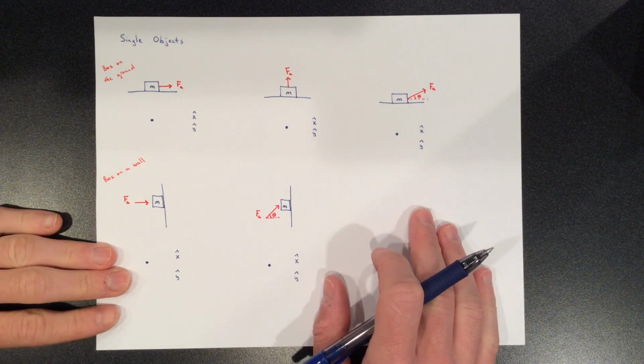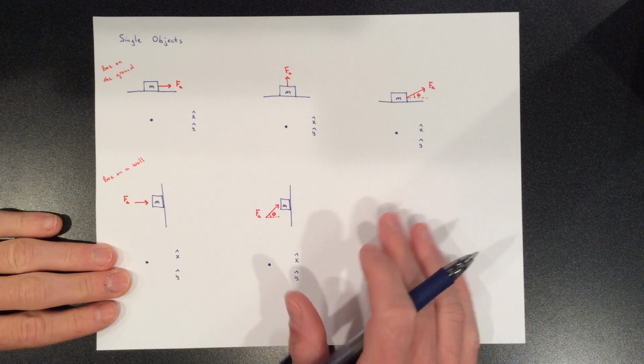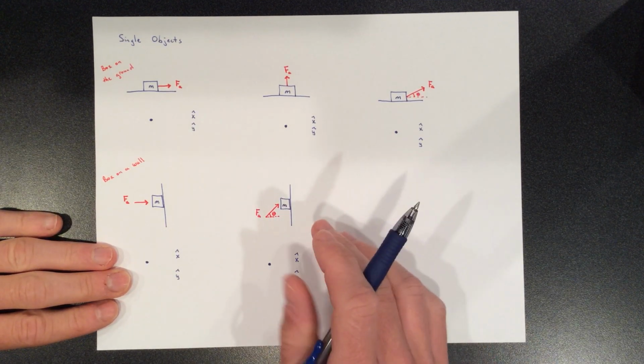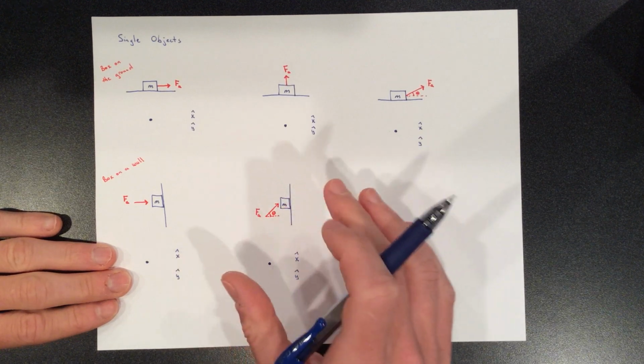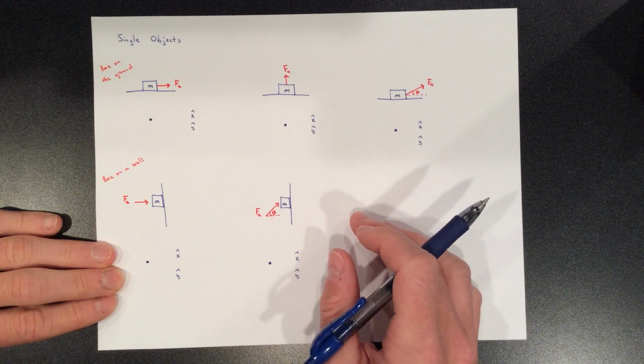All right, I'm going to take you through a whole bunch of free body diagrams and then equations. So I have 5 pictures here, and I'm going to do a couple more. But this video is going to be just about how forces are going to affect just a single object. So all of these are just boxes.